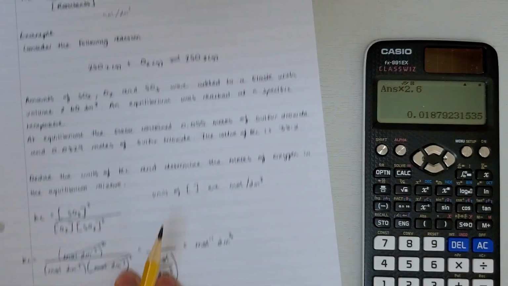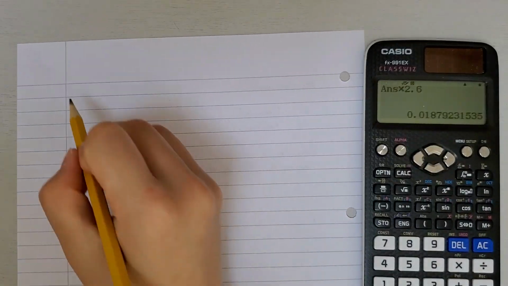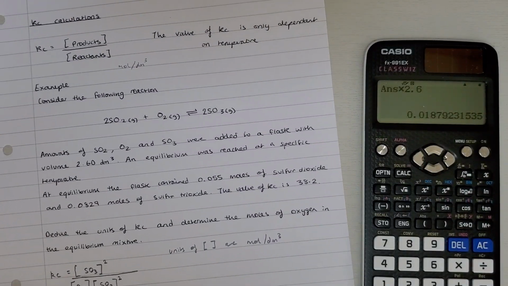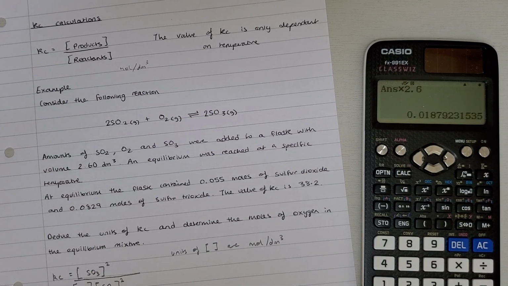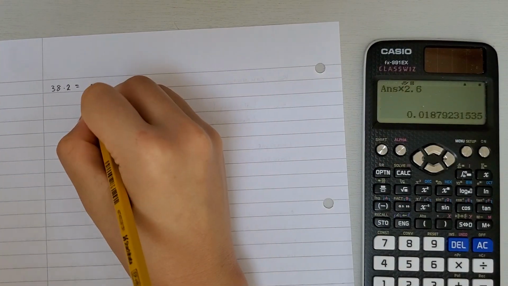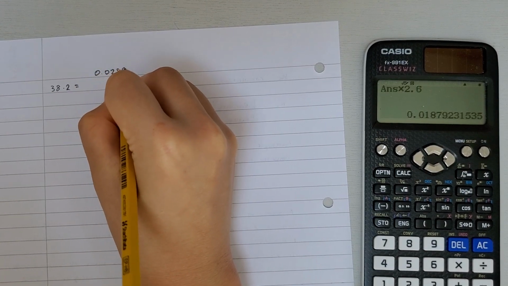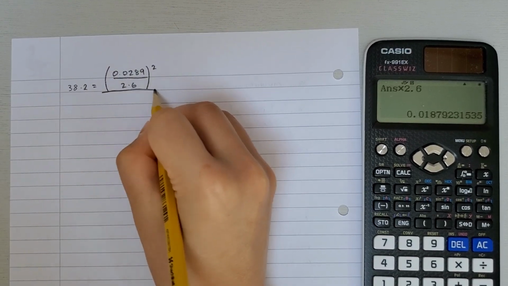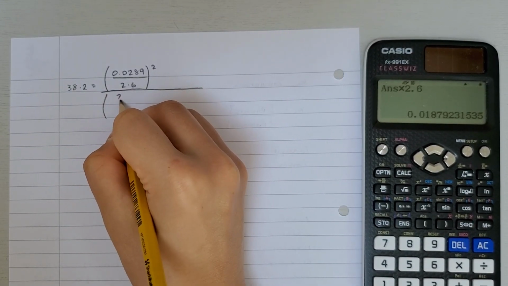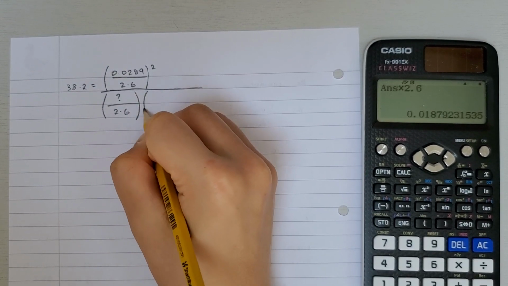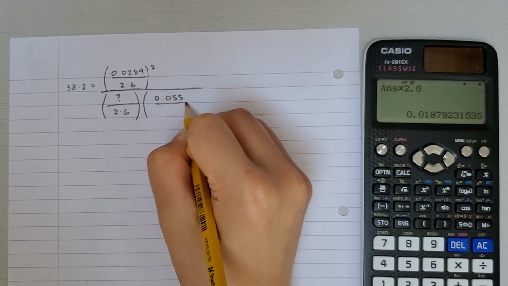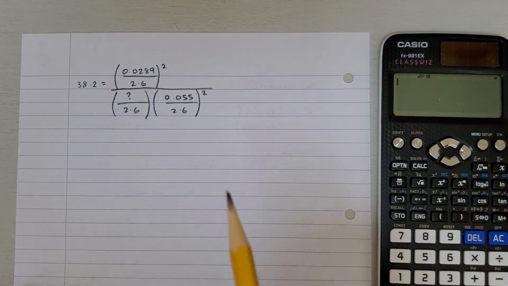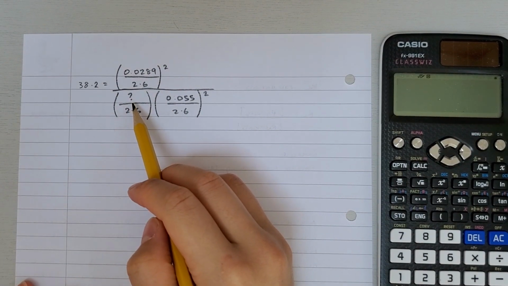So we have 38.2 equals 0.0829. Okay, I'm just going to rewrite the question so you can see the working out, because I think it's really beneficial to understand how we get that question mark.